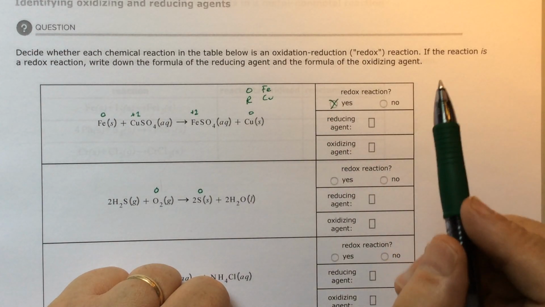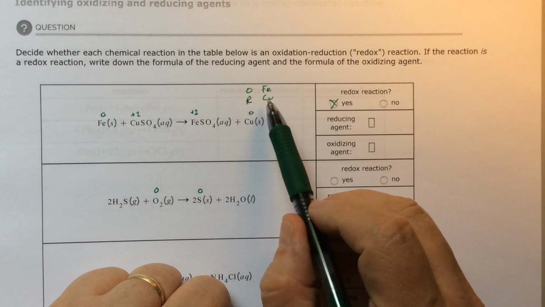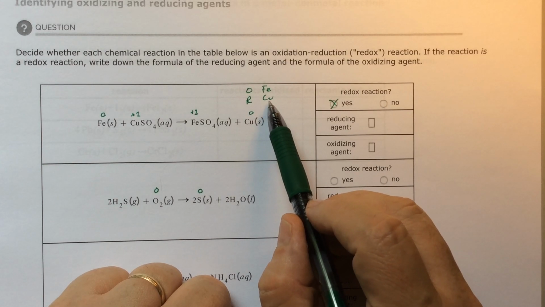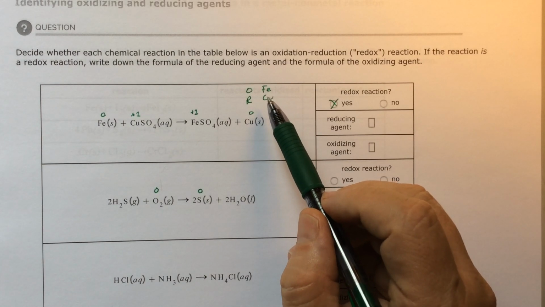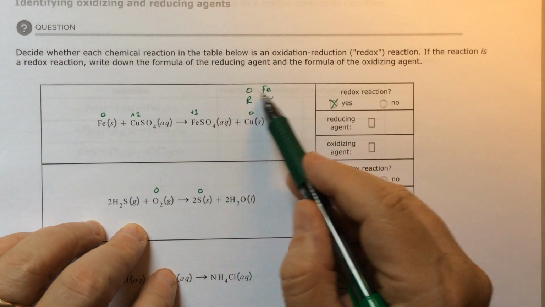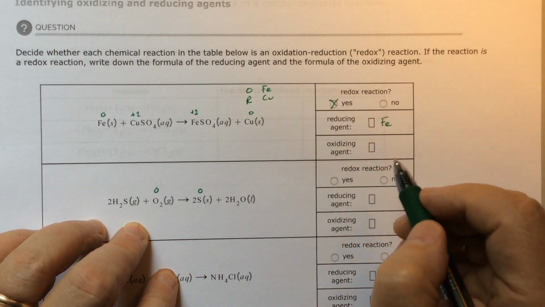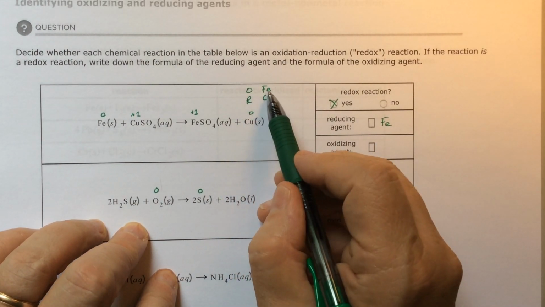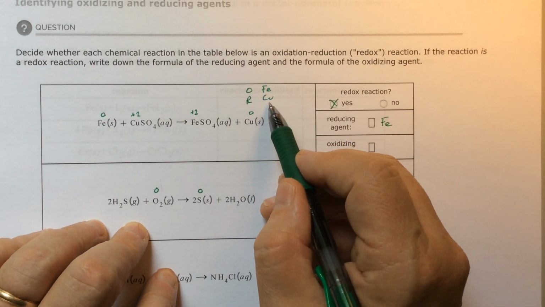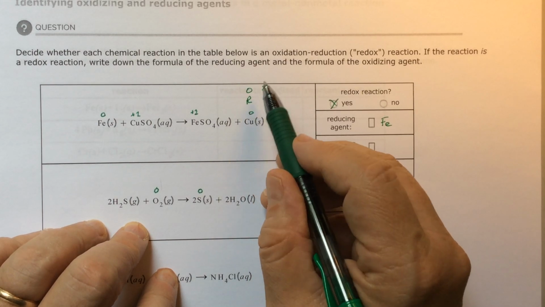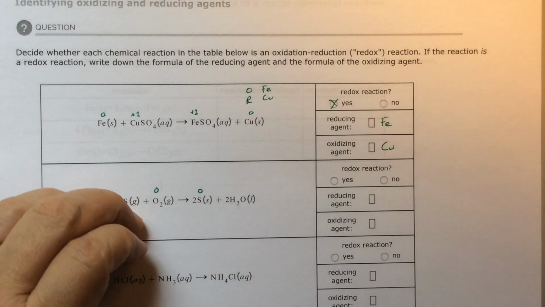The copper got reduced, so the agent that made the copper reduced is the iron. The iron was oxidized. What is the agent that made the iron oxidized? The copper. The copper stole the electrons and made the iron oxidized. So far so good.